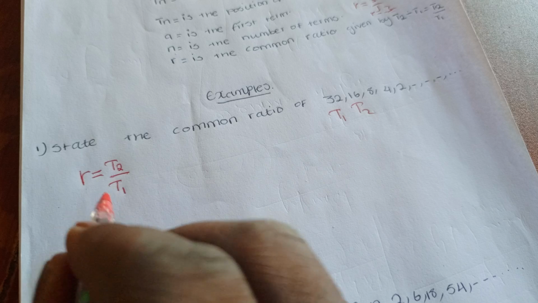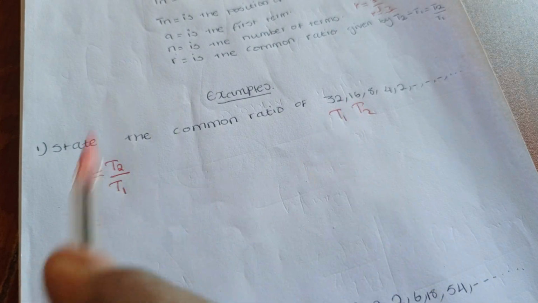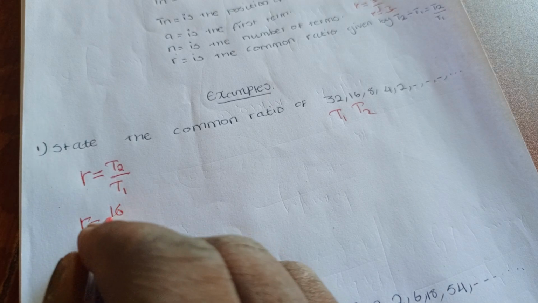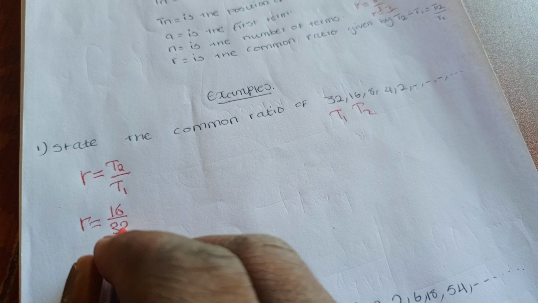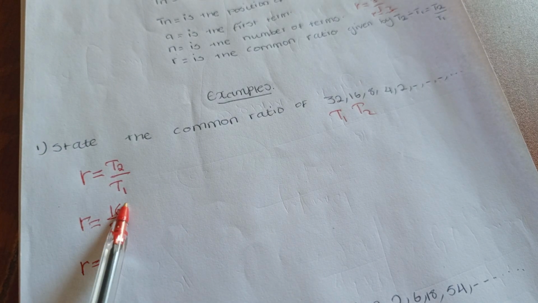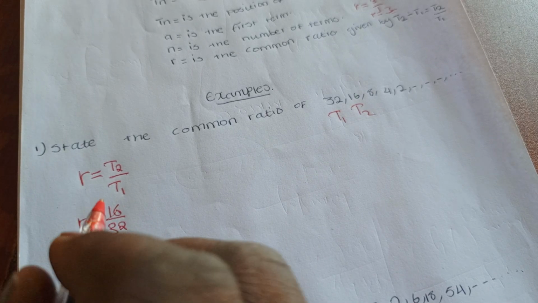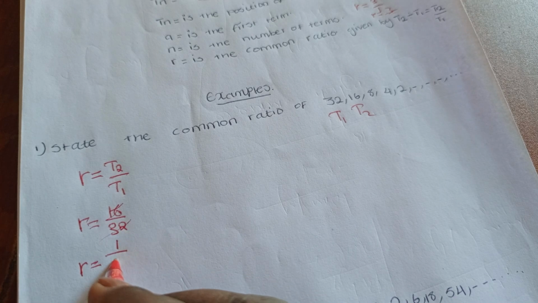R is equal to T2, in this case 16, over T1, which is 32. So which number can go into 16 and 32? 16 can go into both. 16 over 16 is 1, 32 over 16 is 2. So my R is 1 over 2.